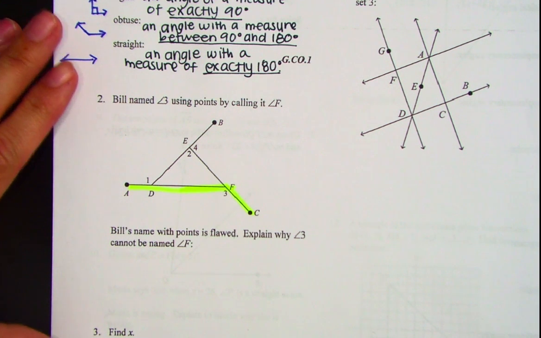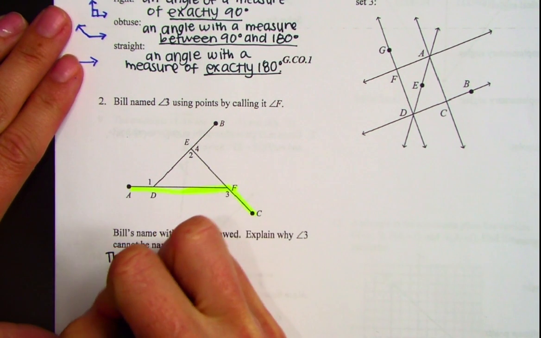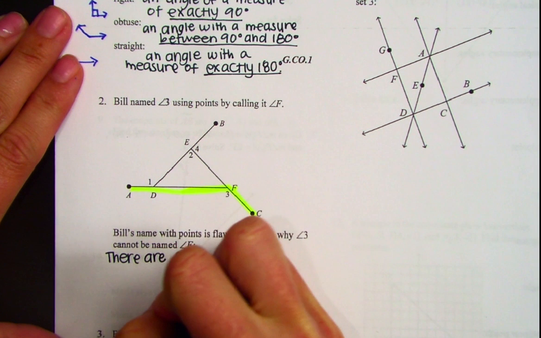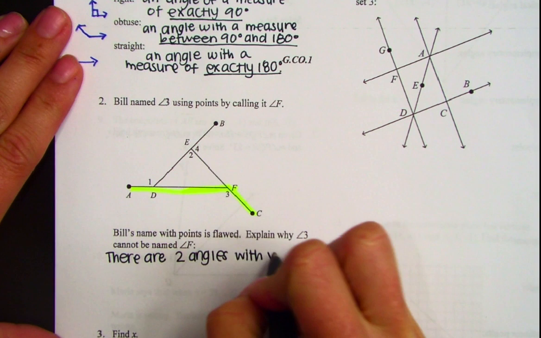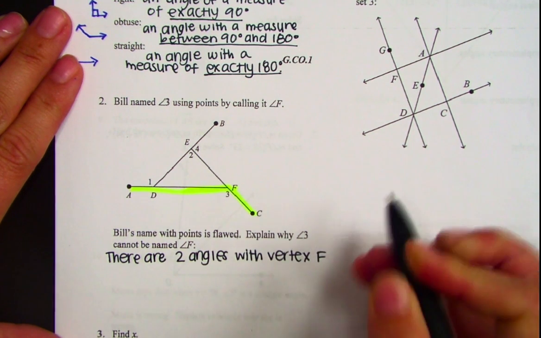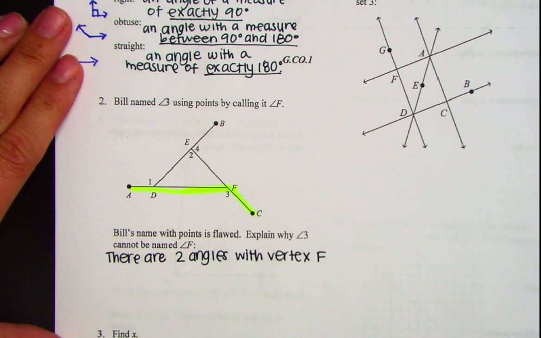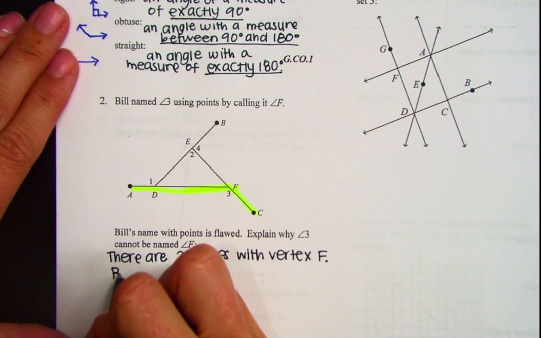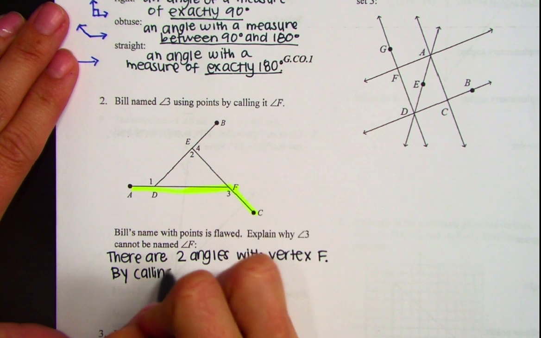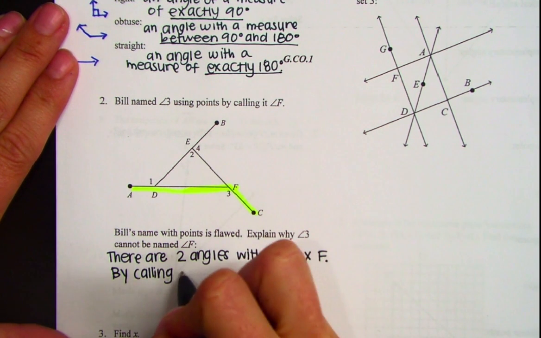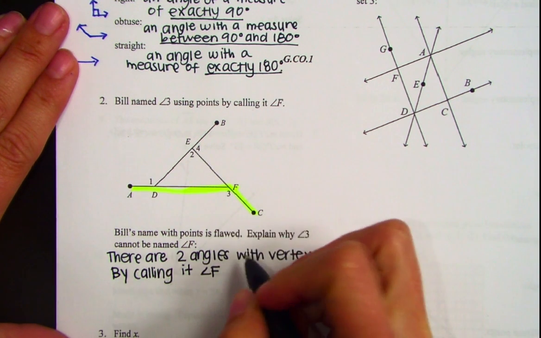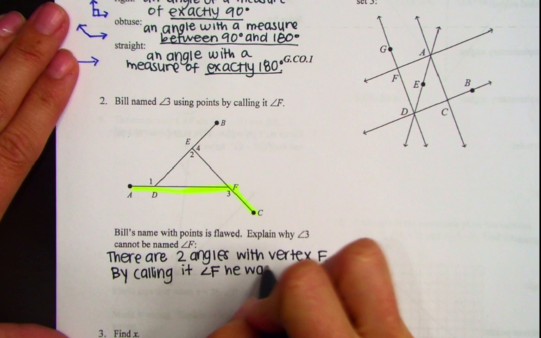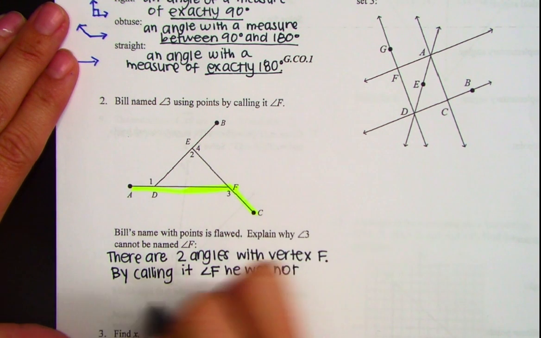So we're going to write that down. So there are 2 angles with vertex F. There's one here and there's one here. So by calling angle 3 angle F, he was not specific enough. We don't know which one he's talking about. So he was not specific.